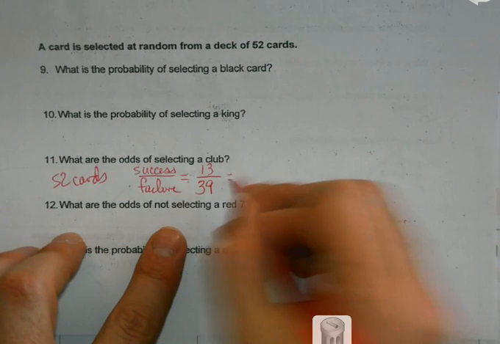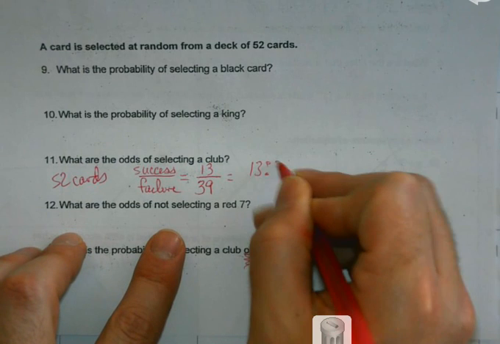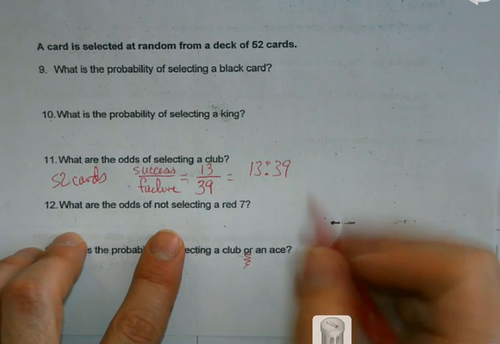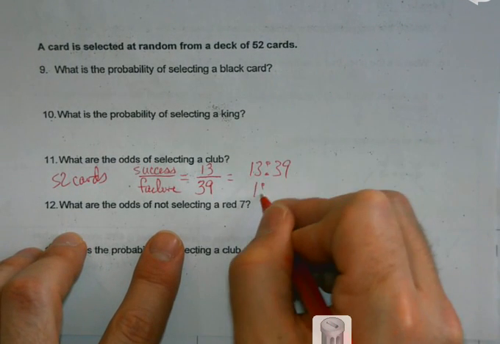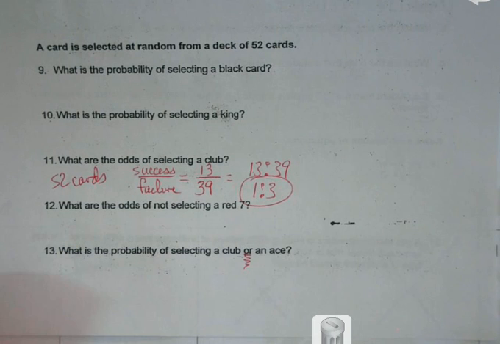So I'm going to reduce it as far as I can, but 13 divides into each of these. So my odds of selecting a club would be 1 to 3. There'd be one success for every 3 failures, which makes sense because my success would be clubs and my failures would be hearts, diamonds, spades, 3 of them. So that's the outlook that we would use with that one.